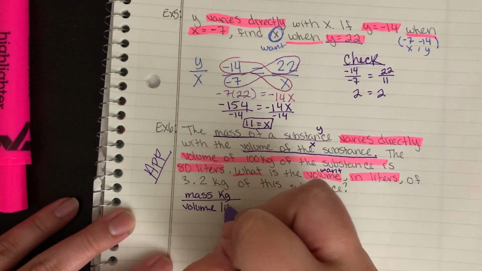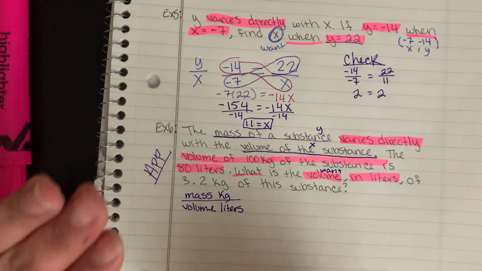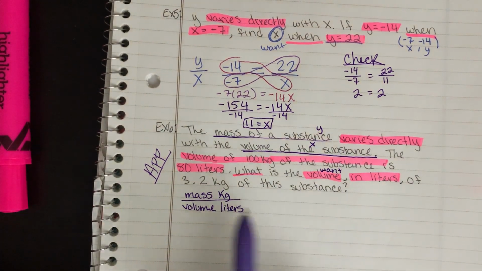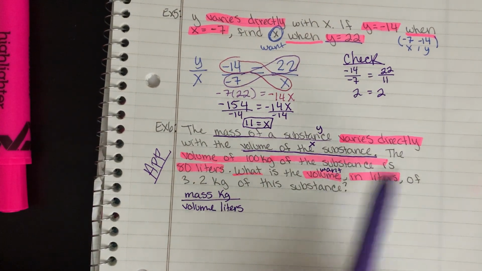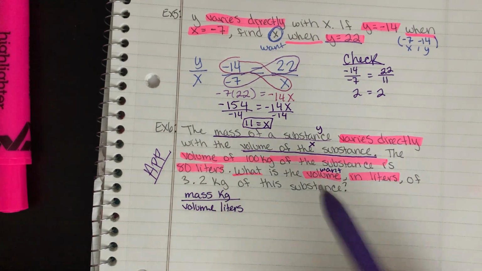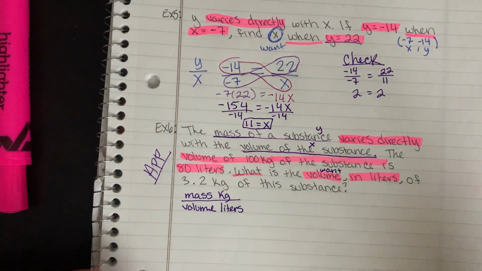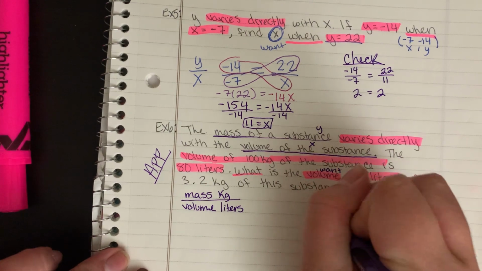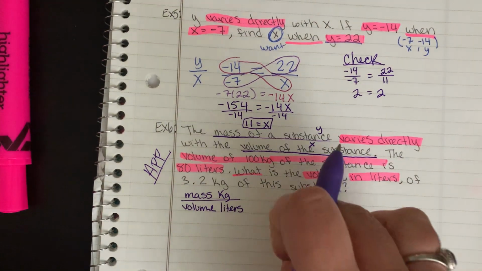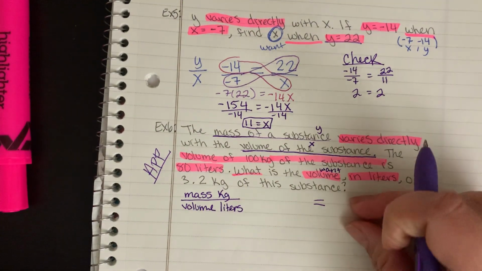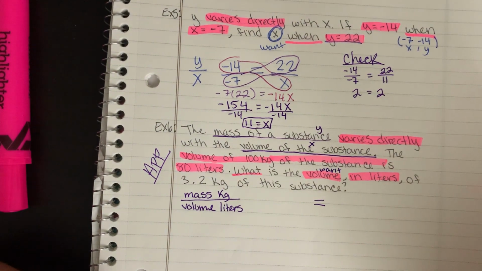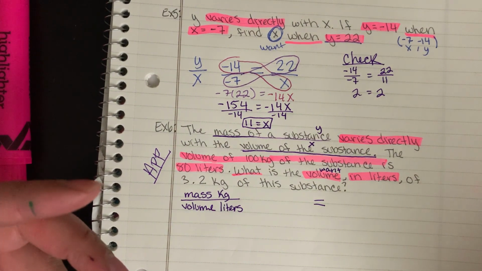So we're staying organized. Since it varies directly, I can set up a proportion, which simplifies down to the same constant of variation.